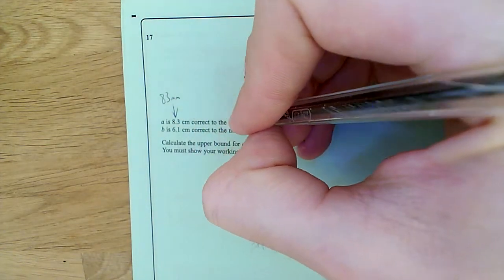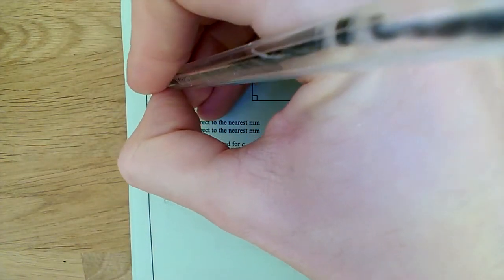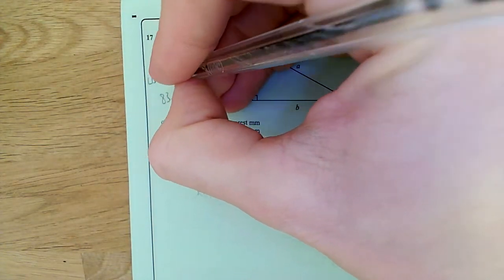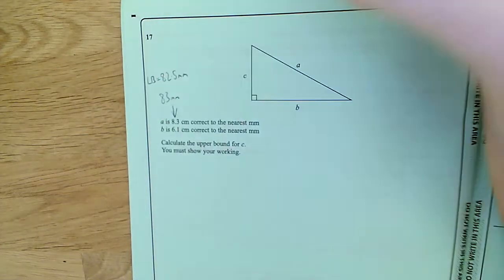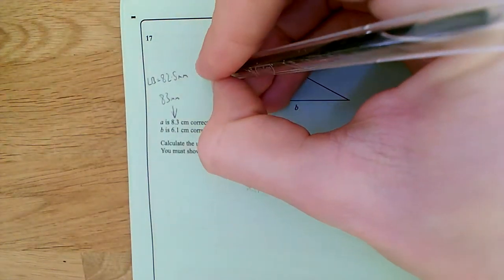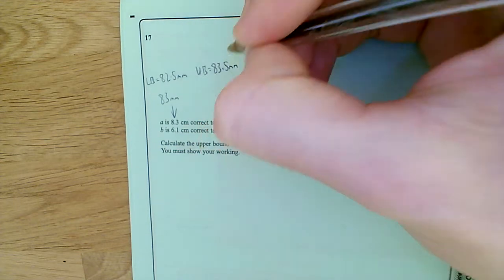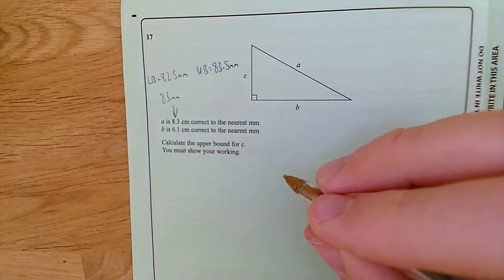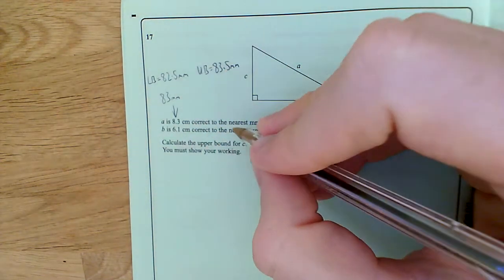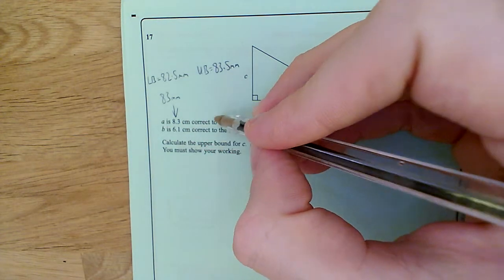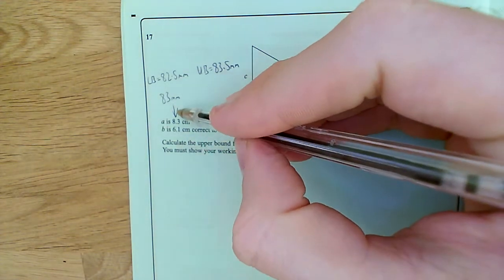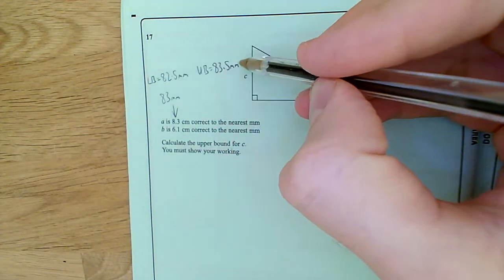So if it's correct to the nearest millimetre, your lower bound is going to be 82.5 millimetres and your upper bound is going to be 83.5 millimetres. Remember that your bounds always end in a 5 basically. In terms of centimetres, it has made it more confusing by saying correct to the nearest millimetre, but I've just converted that to millimetres and turned it into bounds.